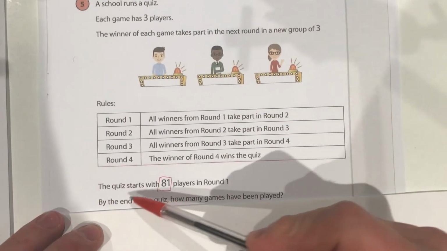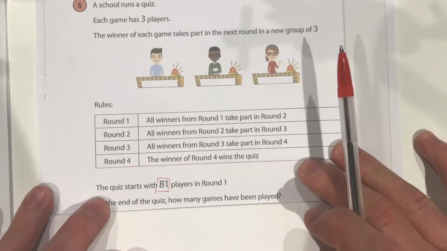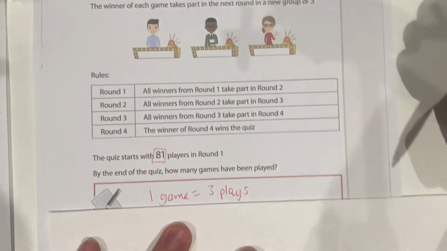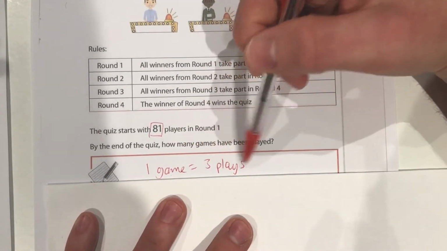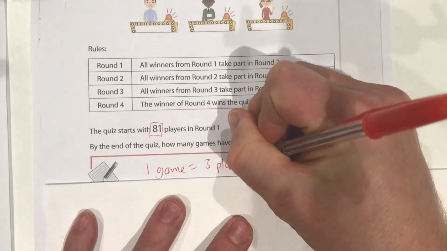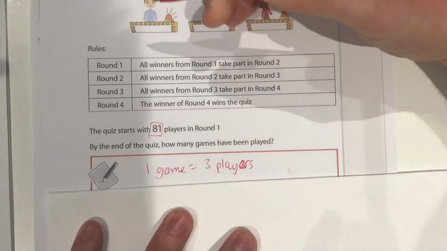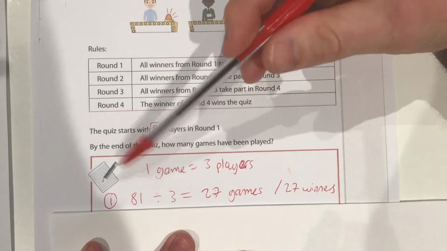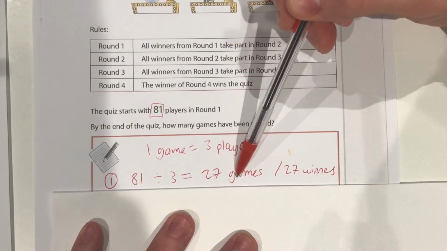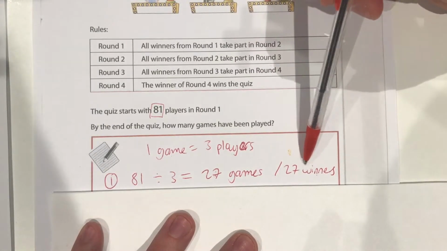Well, they tell us that 81 players start in round 1. Well, remember, what do we know? 1 game means 3 players. So, spelling not great, I apologise. Well, I'm going to start by dividing by 3 then to find out how many games there are. So 81 divided by 3 is 27 games. And if there's 27 games, there can only be one winner. So there's 27 winners.